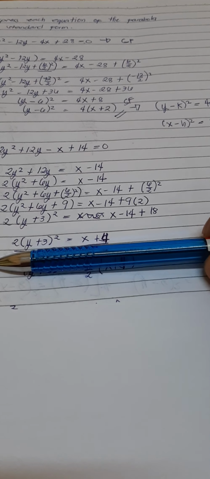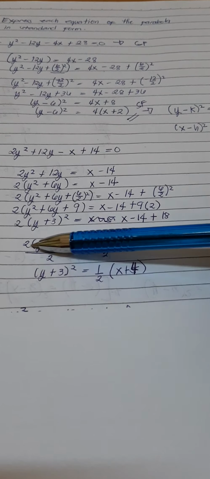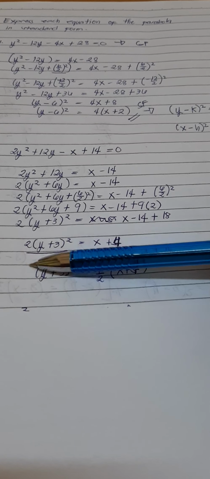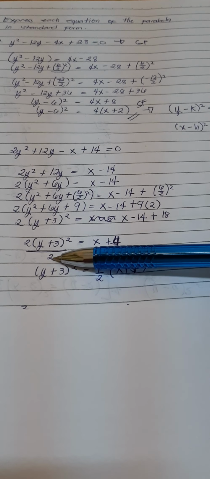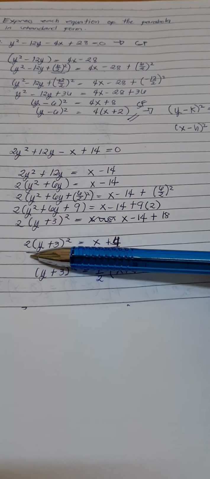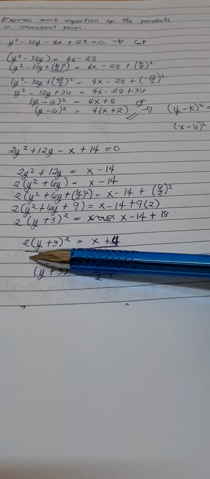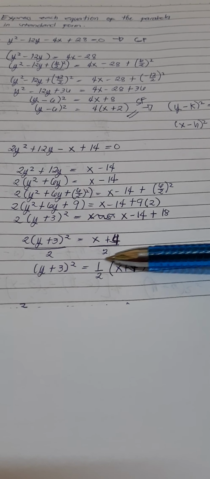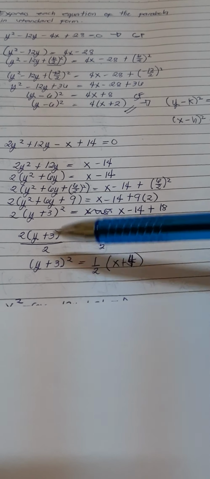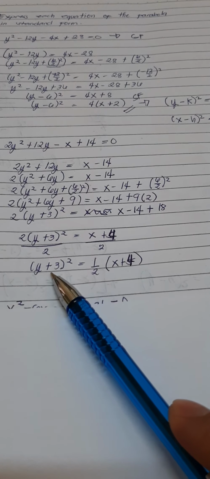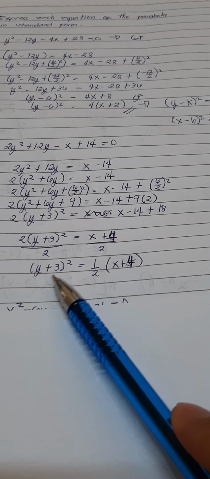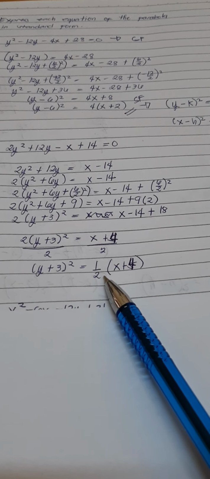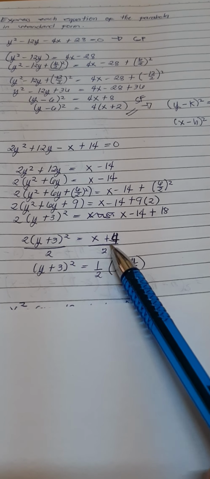And also, for us to eliminate positive 2 on this side, we need to divide both sides of the equation by positive 2. So we have 2 times the quantity of y plus 3 squared divided by 2, and x plus 4 divided by 2. We will eliminate this, and what will be left is the quantity of y plus 3 squared equals 1/2 times the quantity of x plus 4.